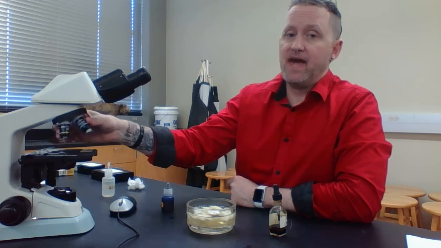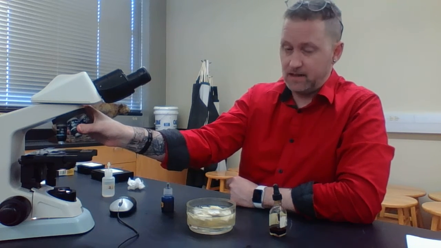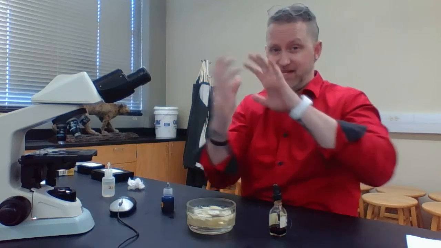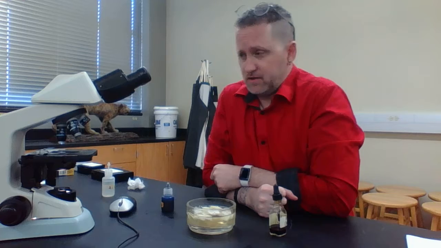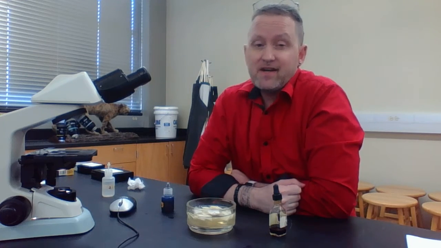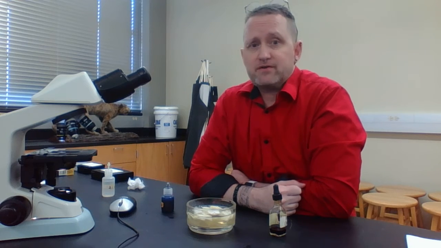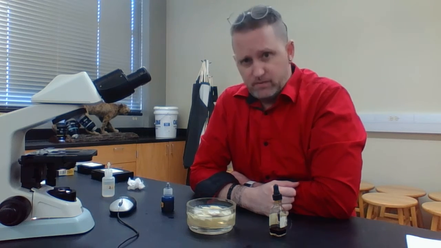Now you may be able to go up to high power to see it, although when you go to high power, because these things are three-dimensional, you're going to lose some of your focus. But you can view these under low power. These are your cheek cells, which are epidermal cells, and every 5 to 6 days you replace these over and over again. And so that's what you're doing.